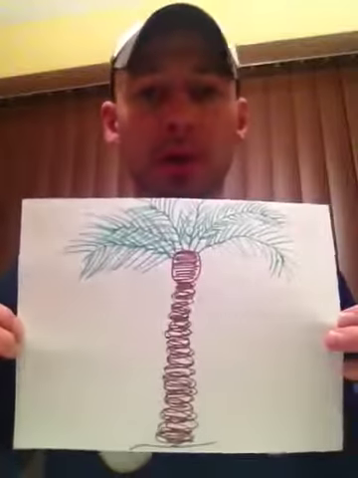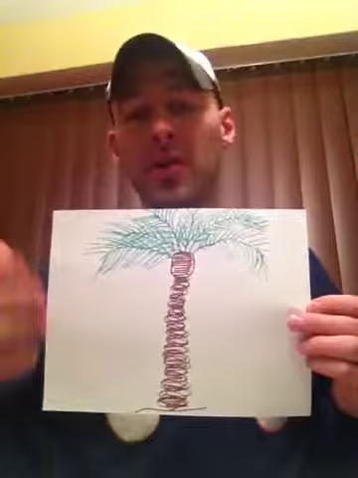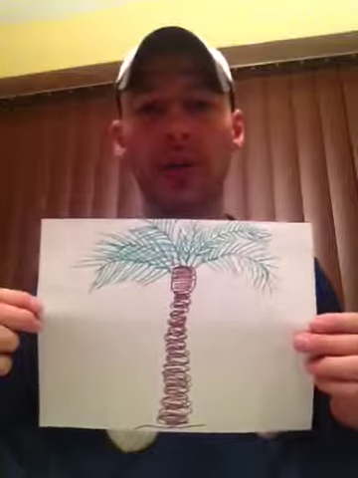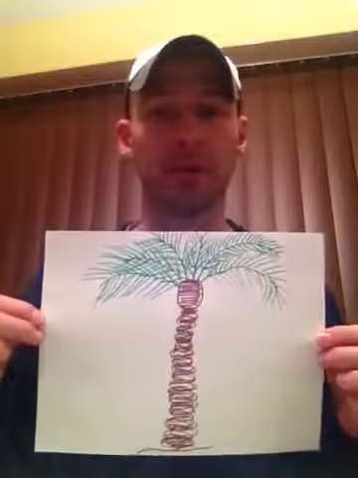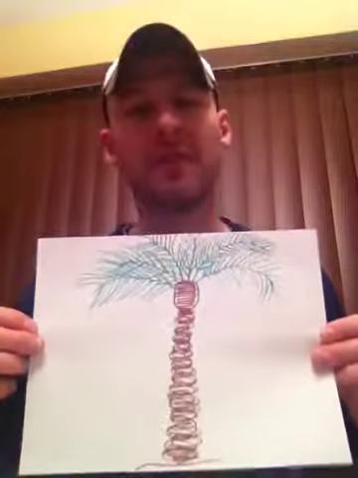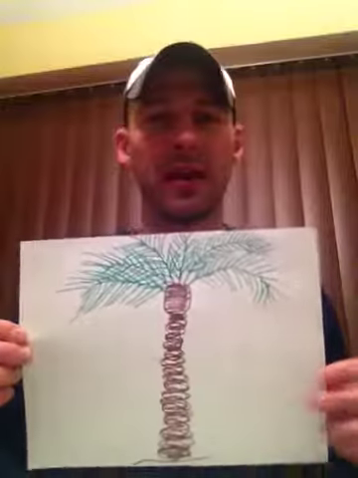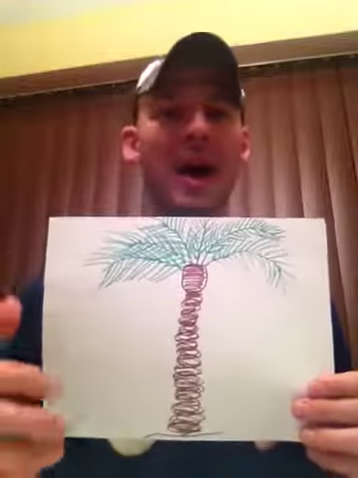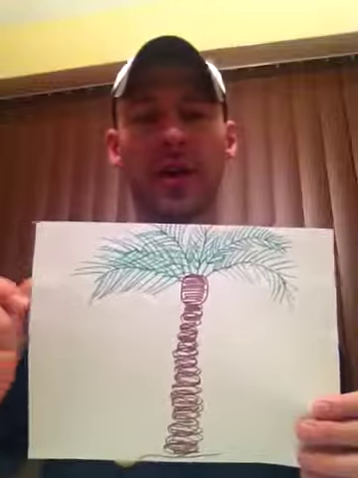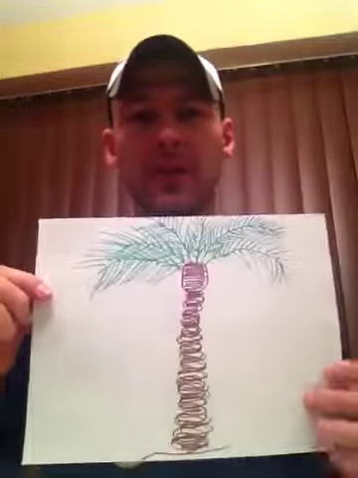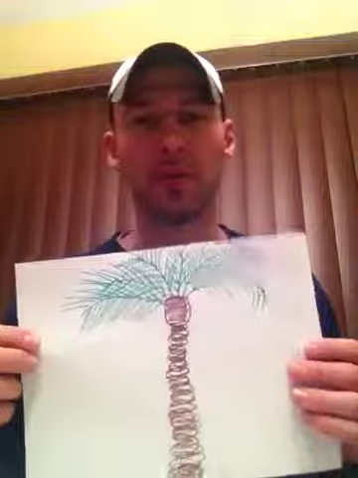I have a couple drawings that I developed. One of a palm tree, which can be found in a tropical location. I always think of Florida whenever I see one of these. This tree is developed to handle the heat and extreme weather, high winds, that sort of thing. Hurricanes. They can last through a hurricane, which I think is pretty cool.